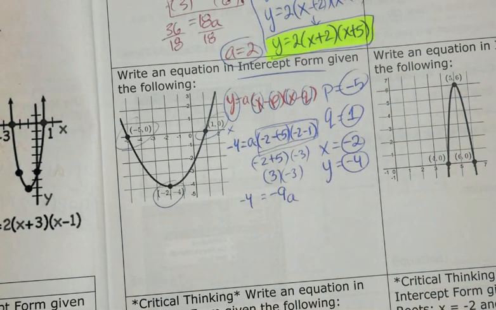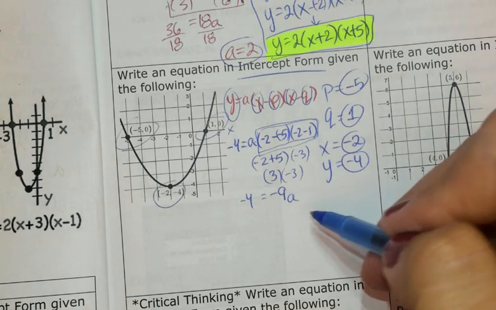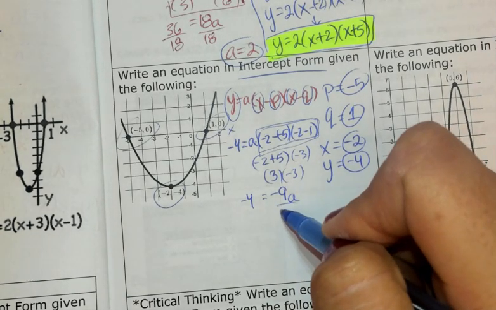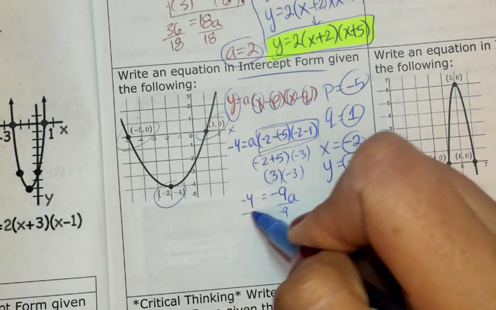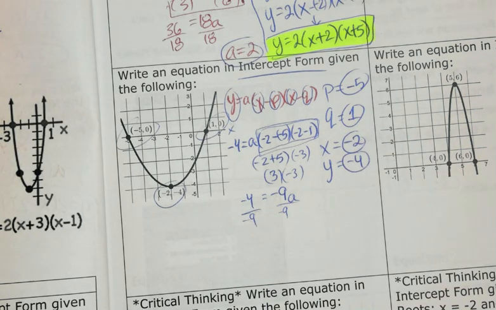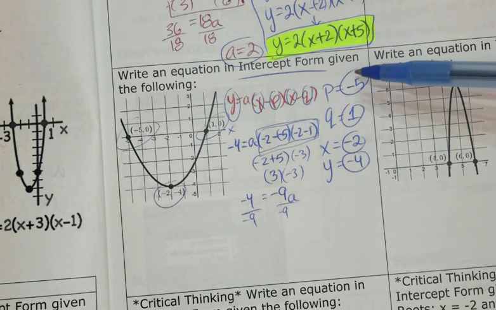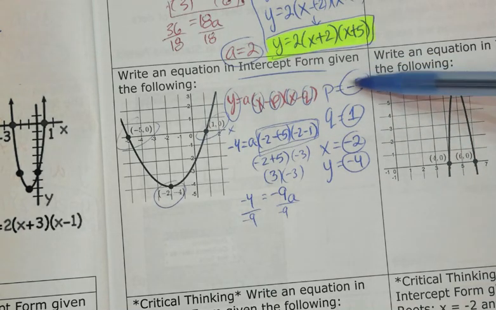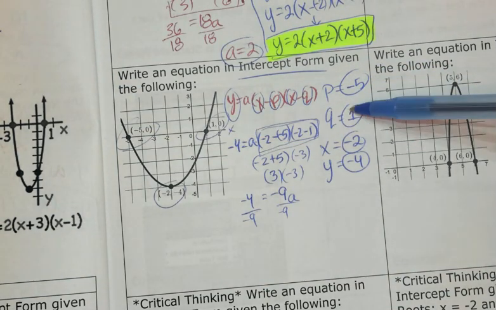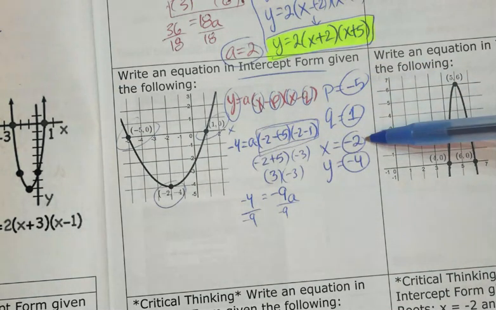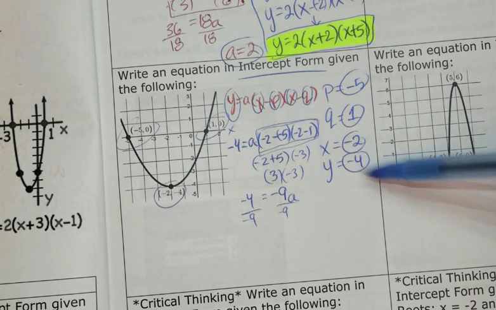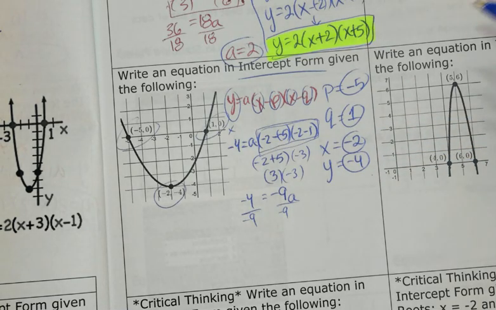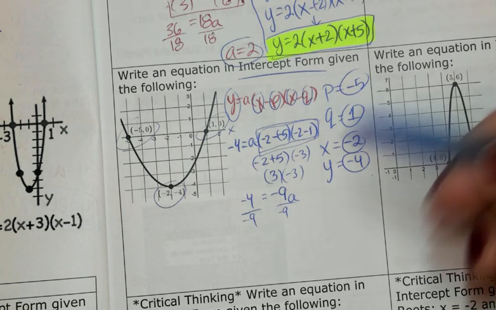So right here, we are going to divide by negative 9. This looks like a weird looking fraction, so let me just verify we wrote everything correct. So negative 5 is the p. Good. 1, negative 2, negative 4. Okay, should still work.